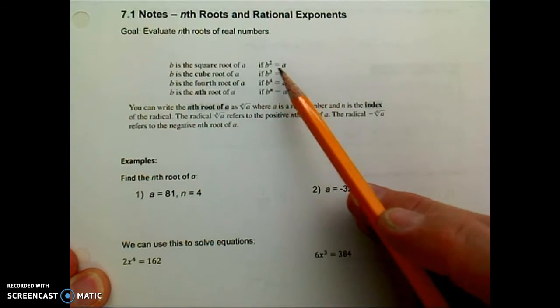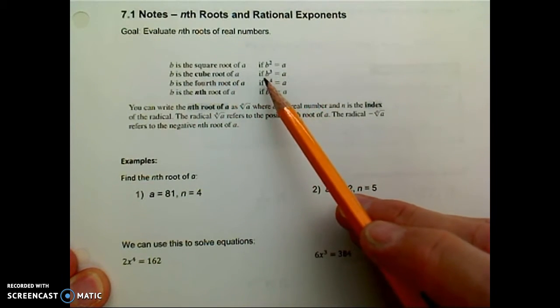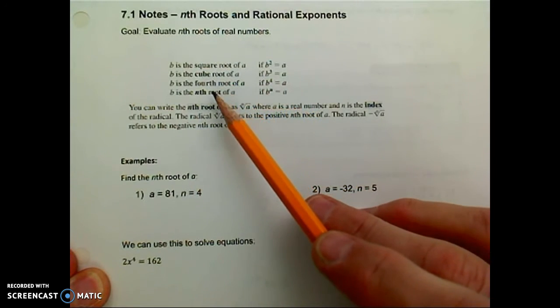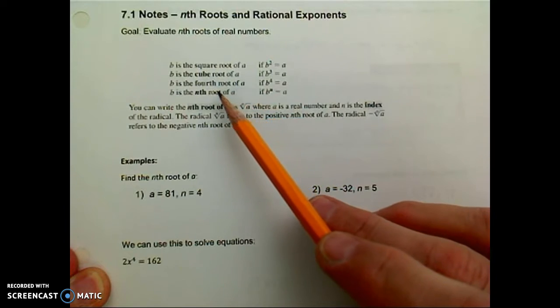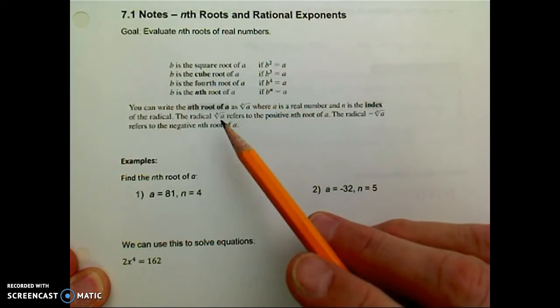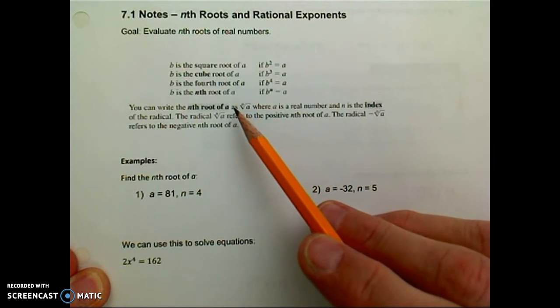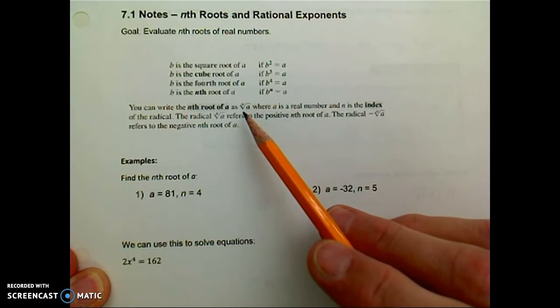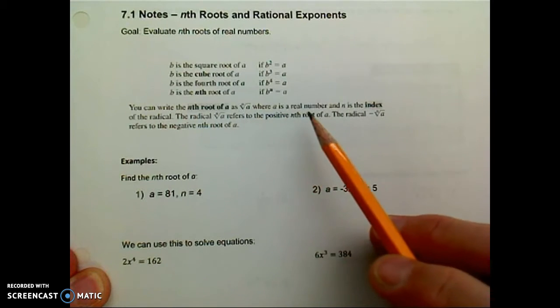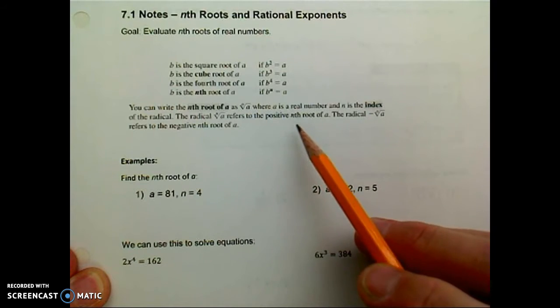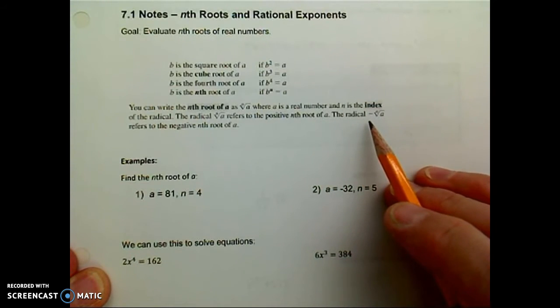So if b squared equals a, b is a square root of a. If b to the third equals a, then we say b is the cube root of a. If b to the fourth equals a, then we say that b is a fourth root of a, and so forth. Whatever that nth root is, we write it as what's called an index, a smaller letter that sits out on top of your radical sign. A is a real number, and n is the index of the radical. So that would be the positive nth root of a. If we want the negative nth root, we would use the negative sign out in front.